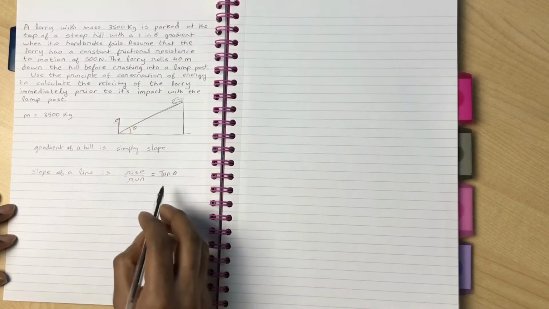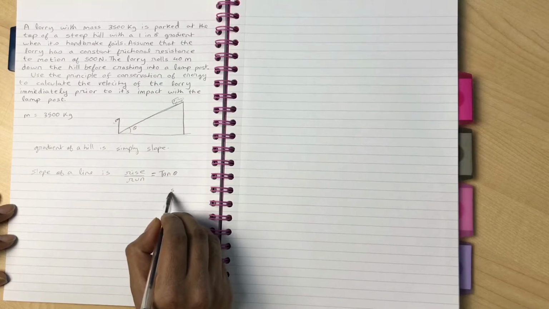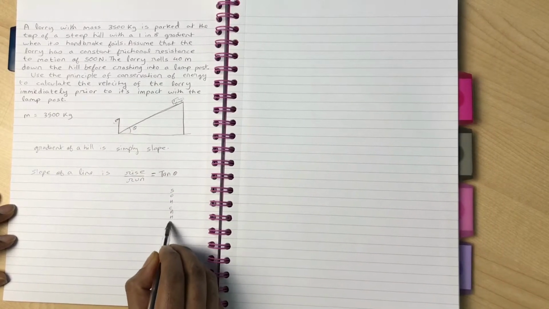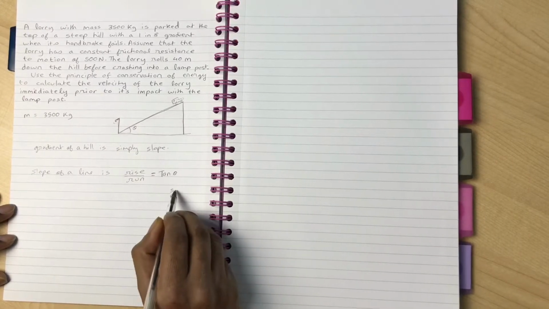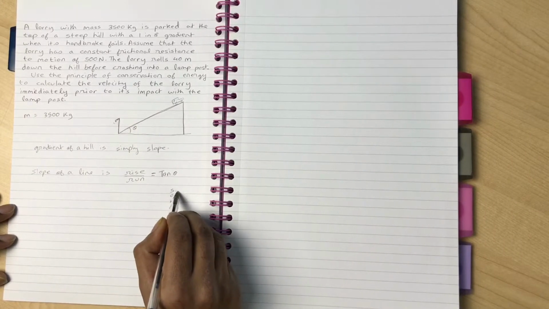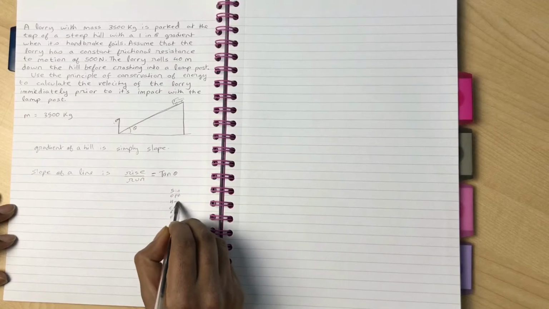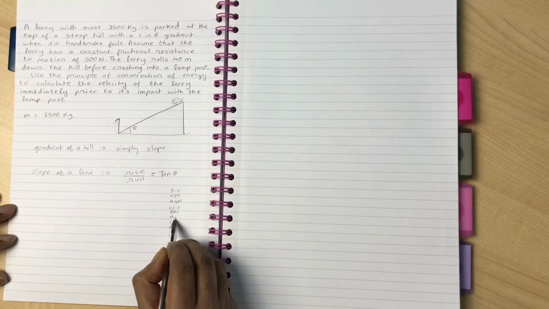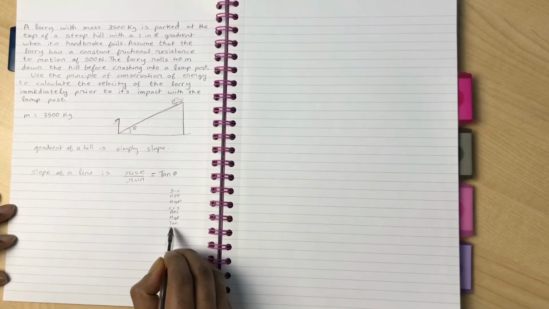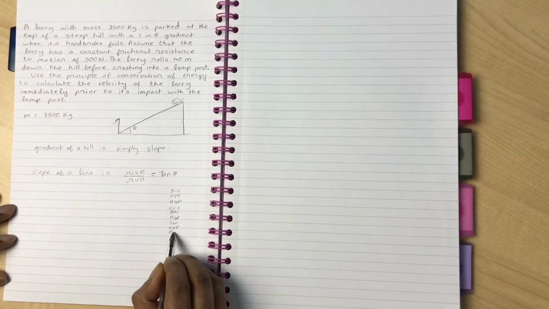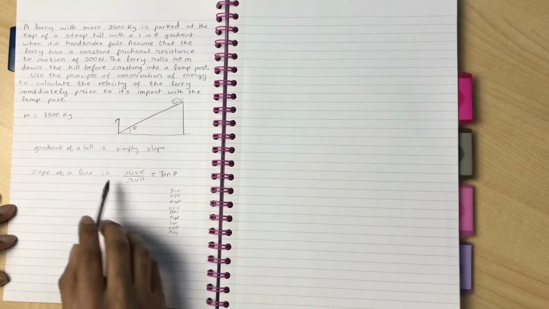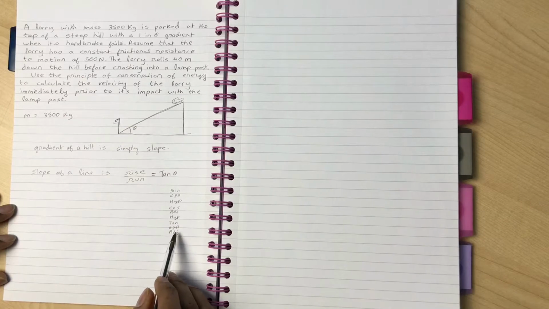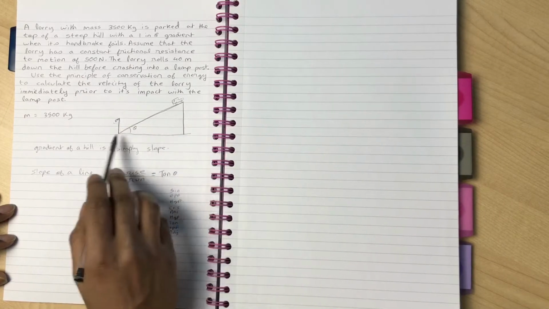So a bit of SOHCAHTOA here. Sine is opposite over hypotenuse, cos is adjacent over hypotenuse, and tan is opposite over adjacent. So now my tan is opposite over adjacent.